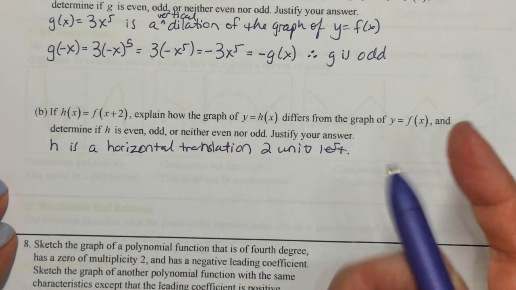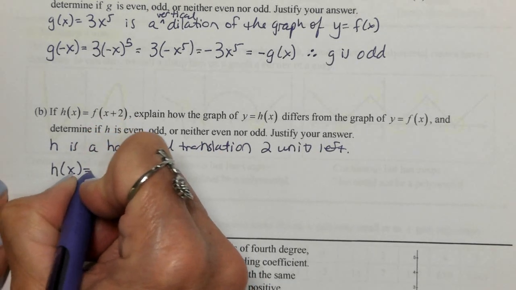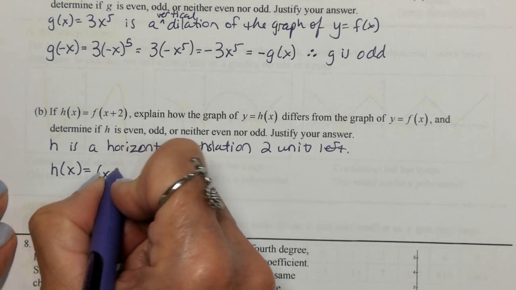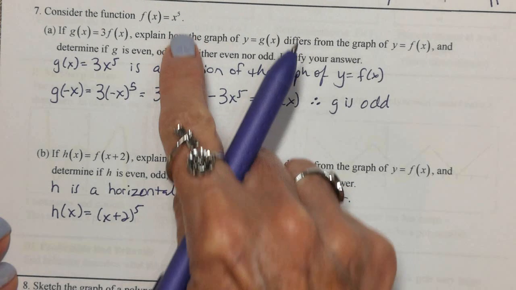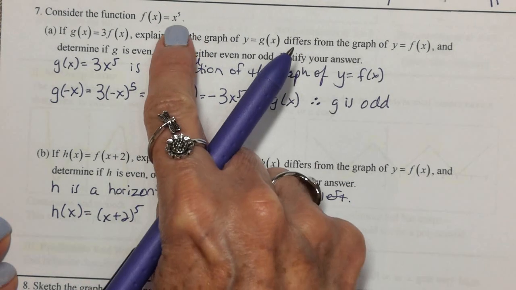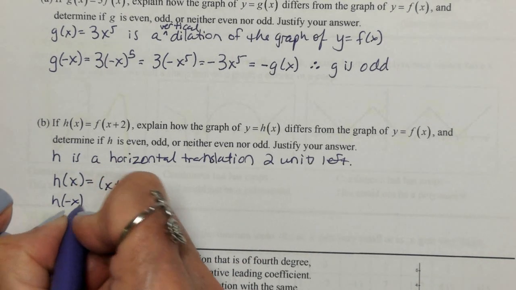Is h even, odd, or neither? Well, same thing. Let's say, what is h here? h is x plus 2 to the 5th power, right? Because there's f. If we put x plus 2 in for x, we get x plus 2 to the 5th power. So what is h of negative x?